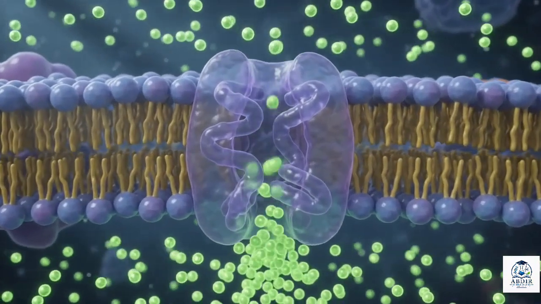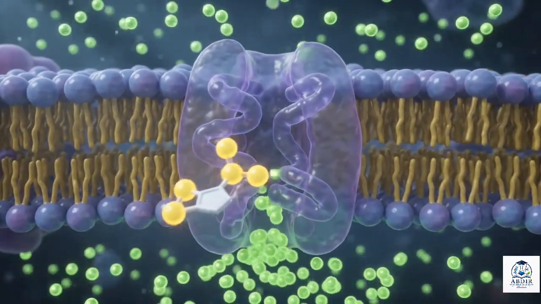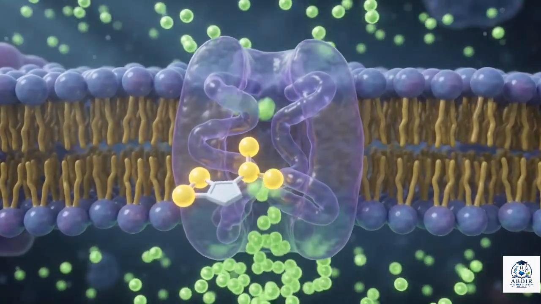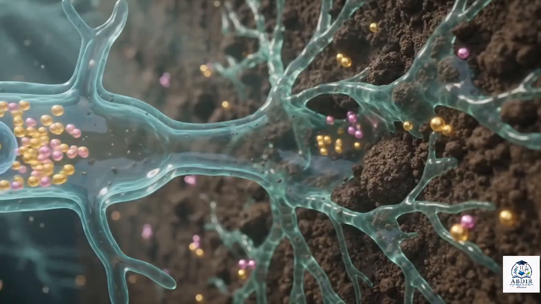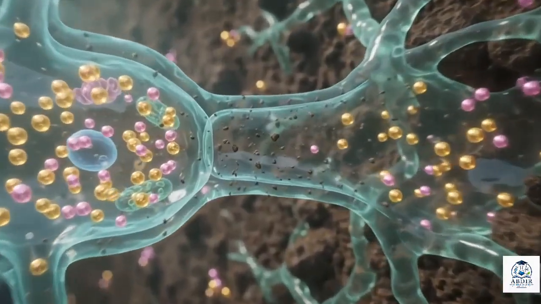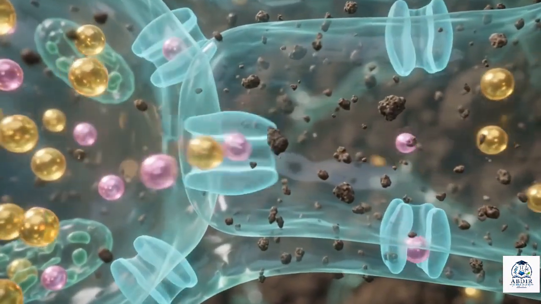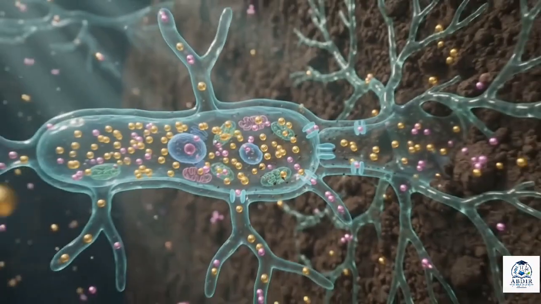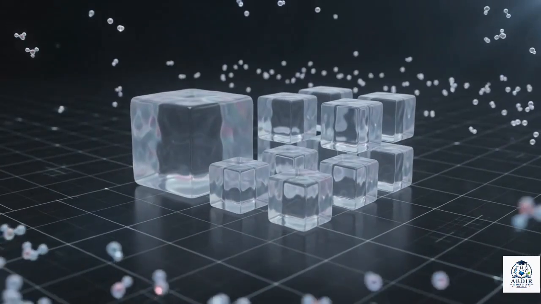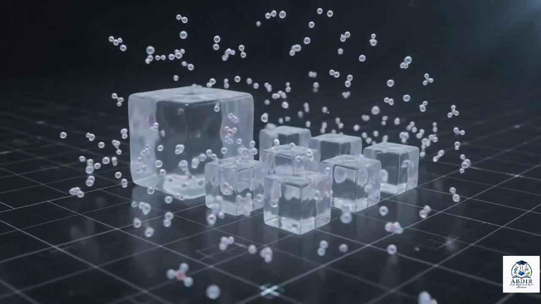Active transport moves substances against a concentration gradient. This uses cellular energy in the form of ATP. This allows plant root hair cells to absorb crucial mineral ions, like nitrates and magnesium, even when soil concentrations are exceptionally low. Transport rates are heavily influenced by physical factors.